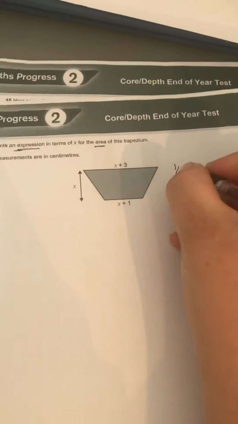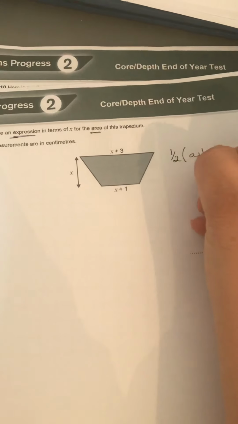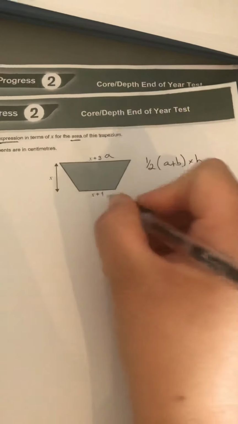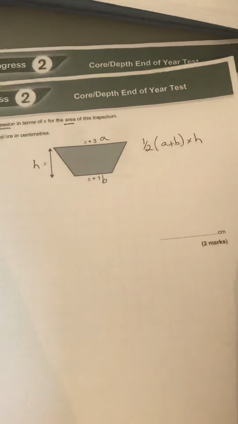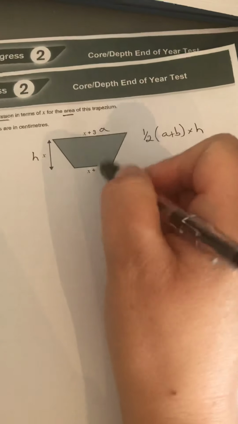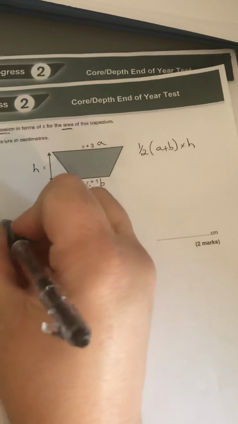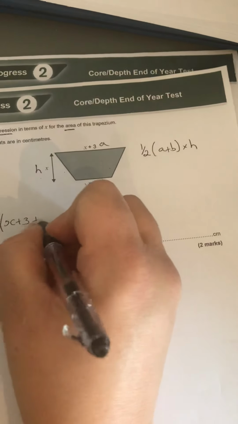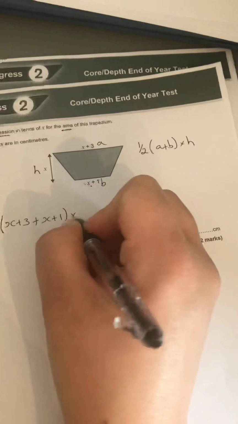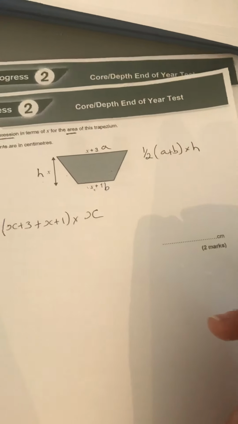Right, the area of a trapezium. The area of a trapezium is half a add b times height. A and b are like the top and the bottom, the ones that are different lengths to each other. The height is the distance between those two parallel lines. So the parallel sides are a and b, not the non-parallel sides. So I've got a half. The top one, x add 3, add the bottom one, x add 1, times the height, which is x.